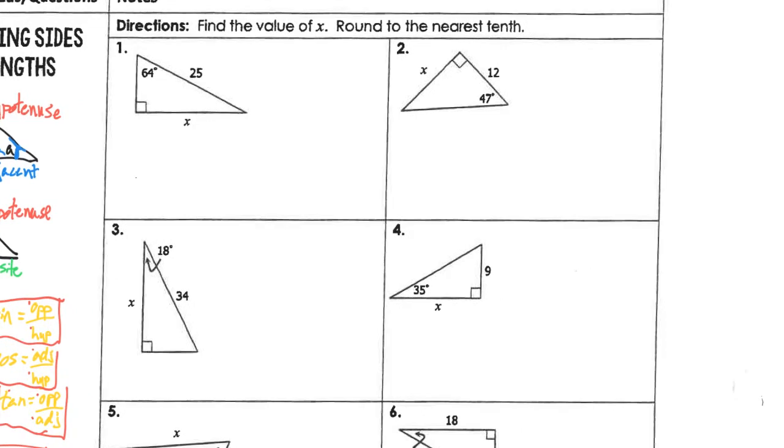So if we go look at number one, I'm going to write the Soh Cah Toa up here. If you spell that right, then usually you'll get the questions right. So that's the angle that's marked 64. Okay. The first thing you do is label the pieces. So the 25 is across from the right angle, so that's the hypotenuse. And the x is across from the 64, so that's the opposite. And the adjacent would be this one. So we know the hypotenuse, and we are looking for the opposite.